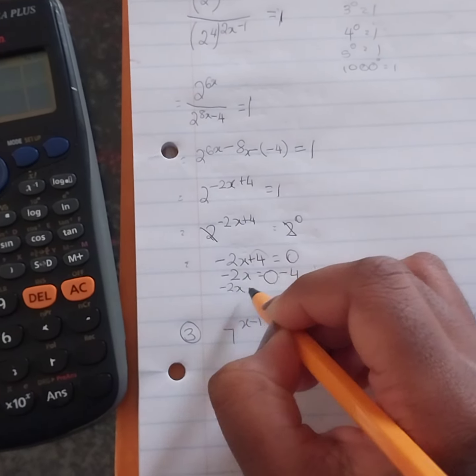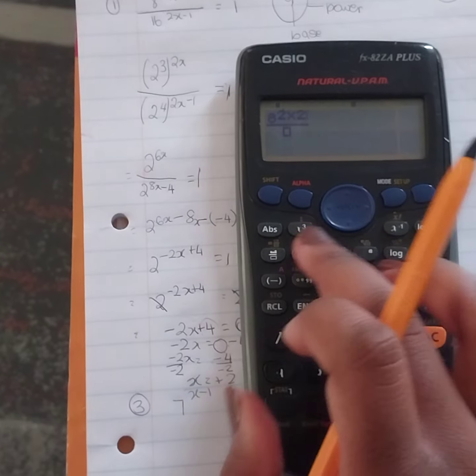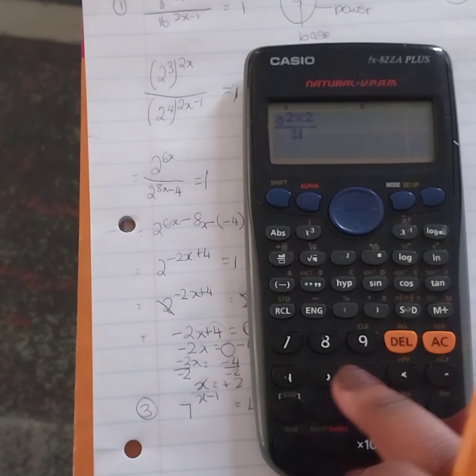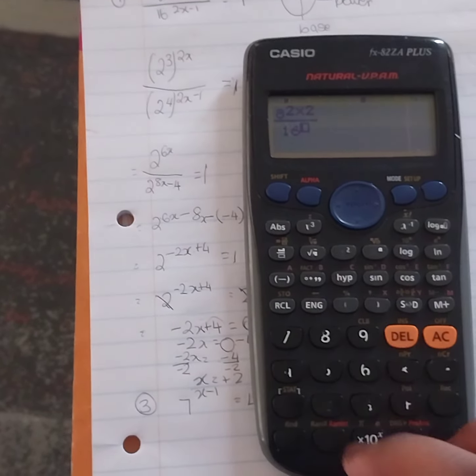So let's type that all in our calculator to see if that is actually equal to 1. So I'm going to say 8 to the power of, since our value is 2, 2 multiplied by 2, and then 16 to the power of 2 multiplied by 2 minus 1 is equal to, voila.